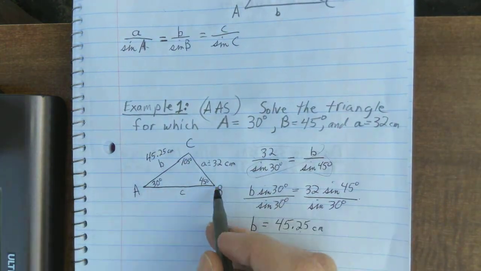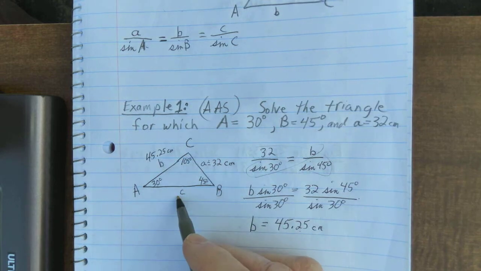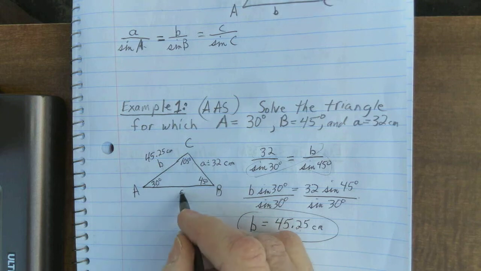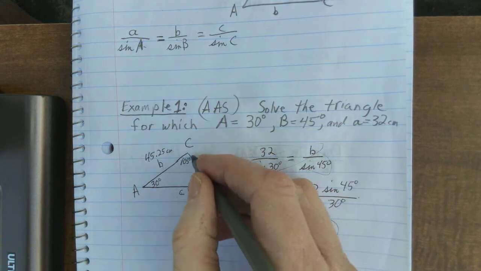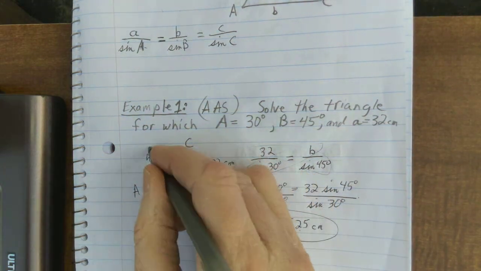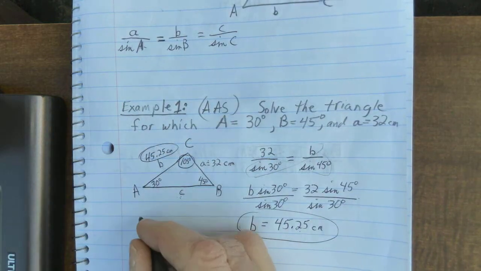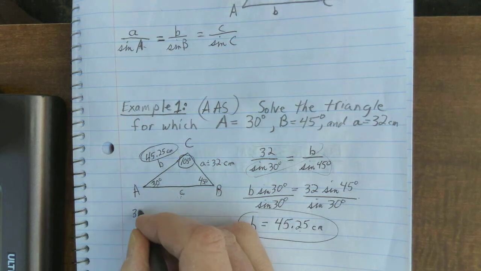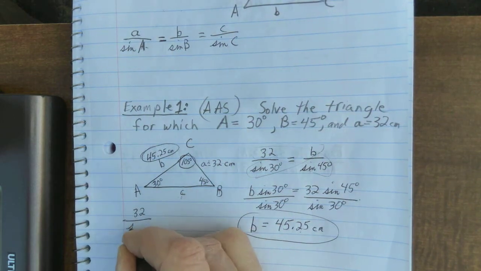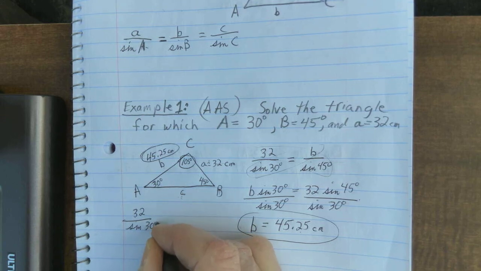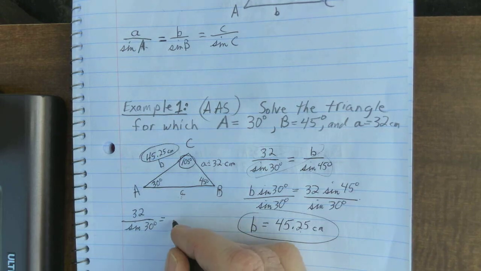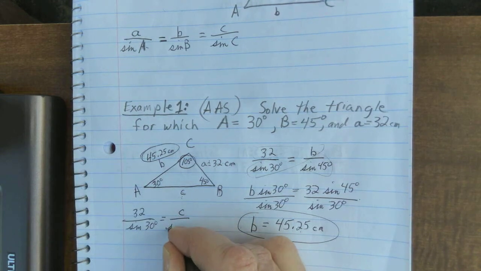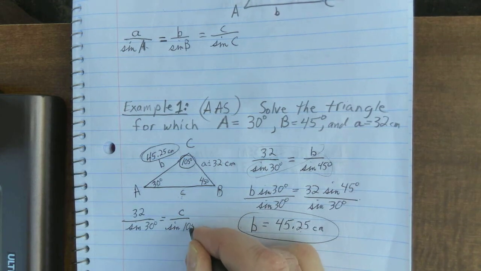And then, over the 105 degree angle's opposite side, I have to do the law of sines again. I'm going to go for this c here. We have found this so far; we just have to find this side. I'm going to start with the original that we had using the A: 32 over sine of 30 degrees is equal to c over the sine of 105 degrees.